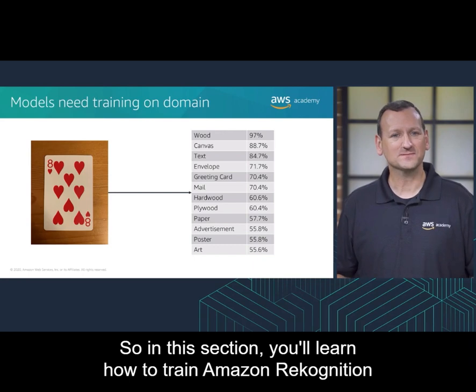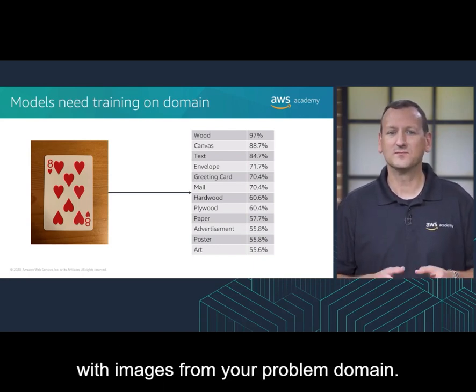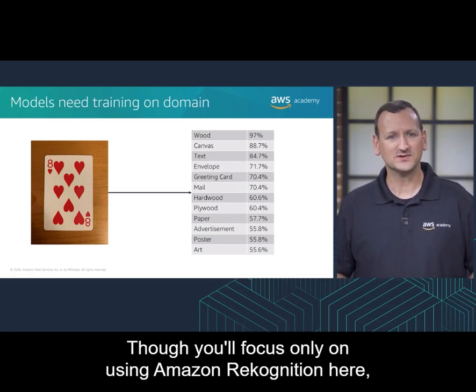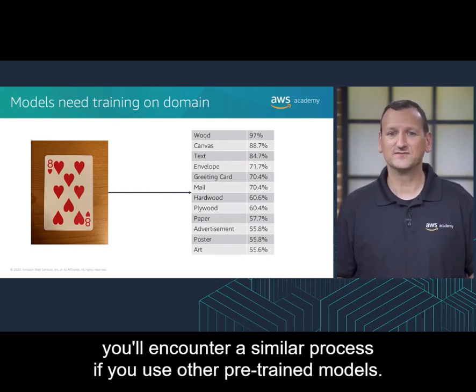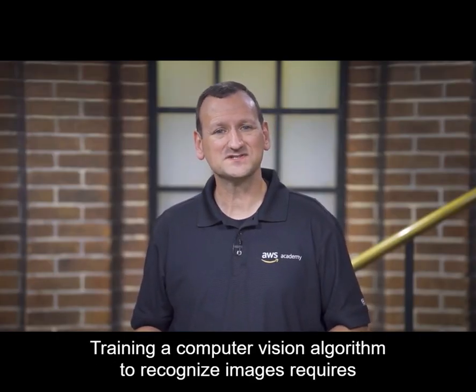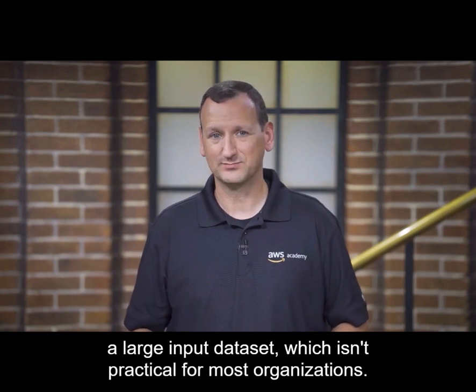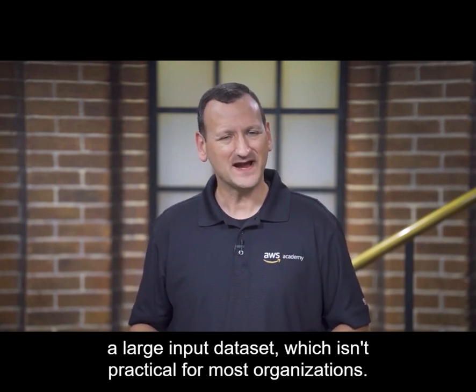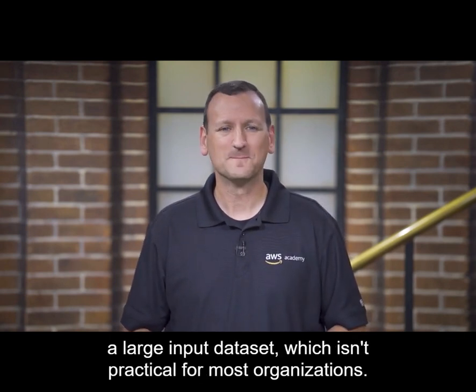So in this section, you'll learn how to train Amazon Rekognition with images from your problem domain. Though you'll focus only on using Amazon Rekognition here, you'll encounter a similar process if you use other pre-trained models. Training a computer vision algorithm to recognize images requires a large input data set, which isn't practical for most organizations.